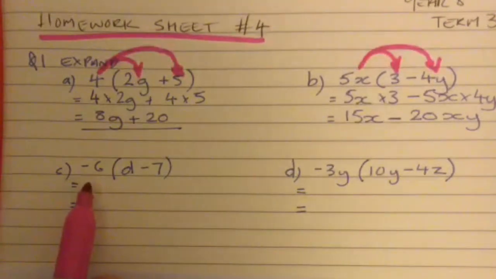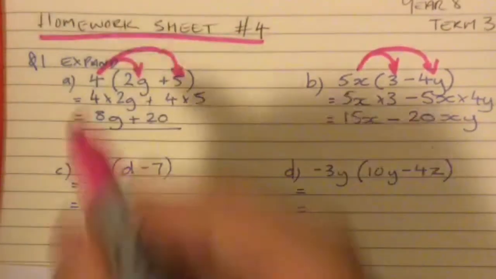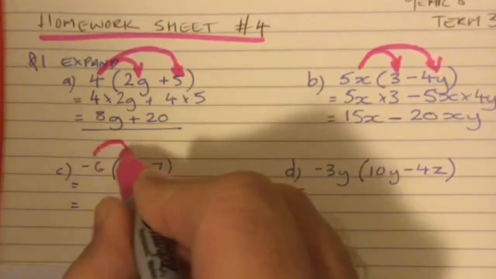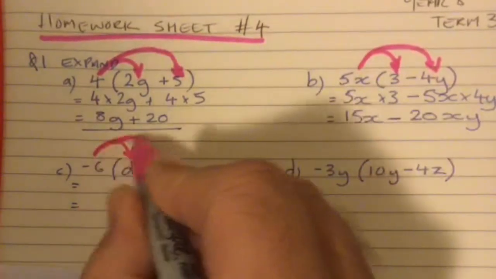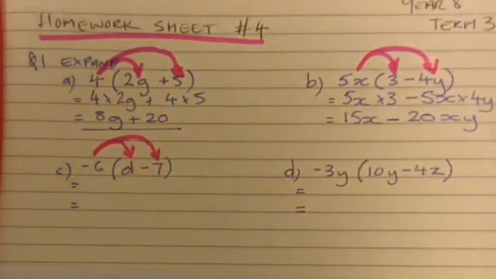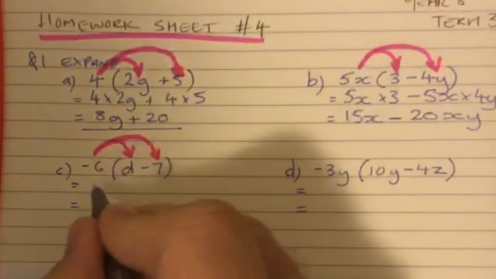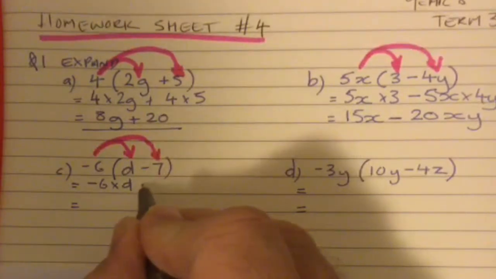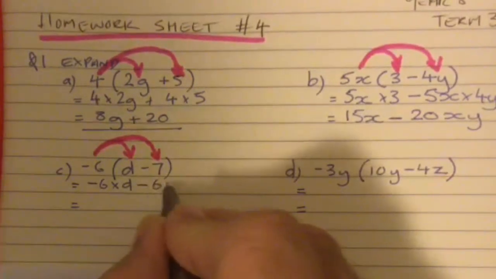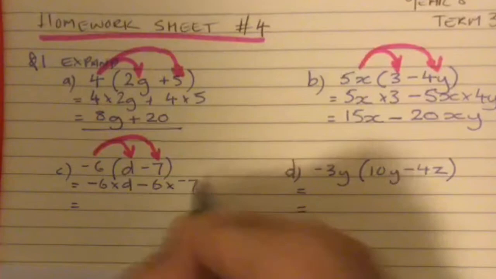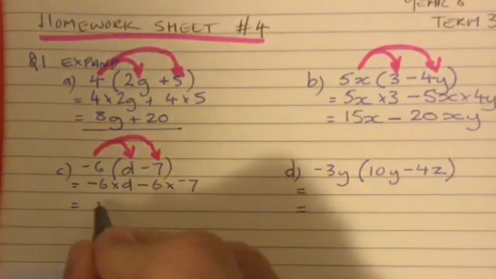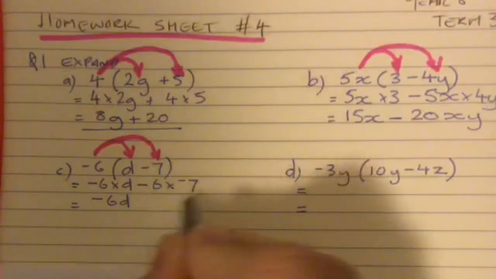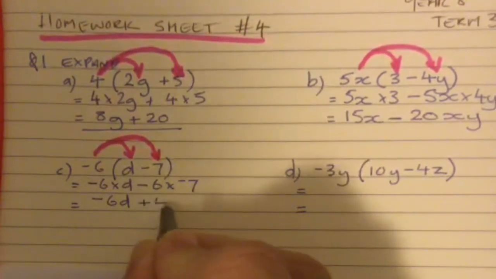This third question gives us a negative to deal with here at the front as a factor. So we're going to multiply negative 6 times d, and then we're going to multiply negative 6 times negative 7. So let's go ahead and do that. Negative 6 times d. Take away 6 times negative 7. So negative 6 times d is negative 6d, and negative 6 times 7 is positive 42.